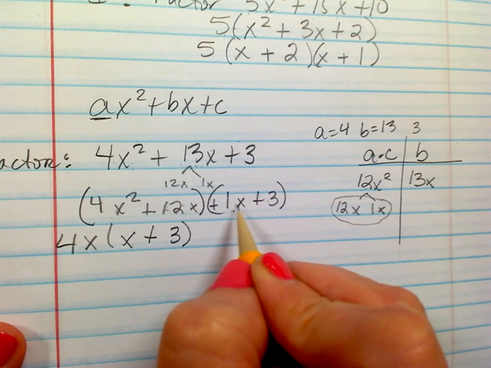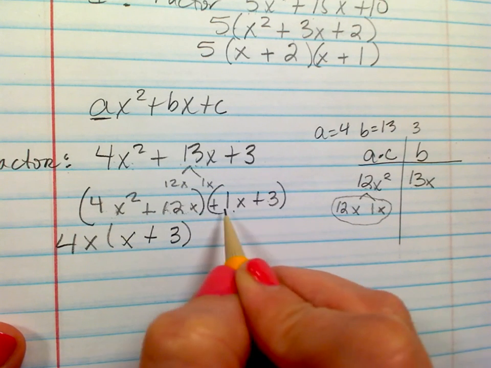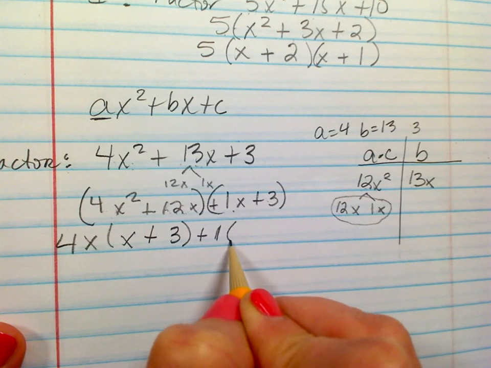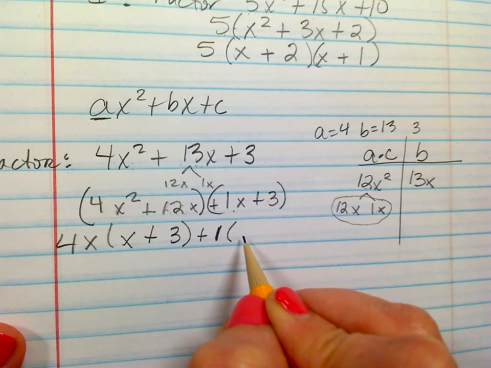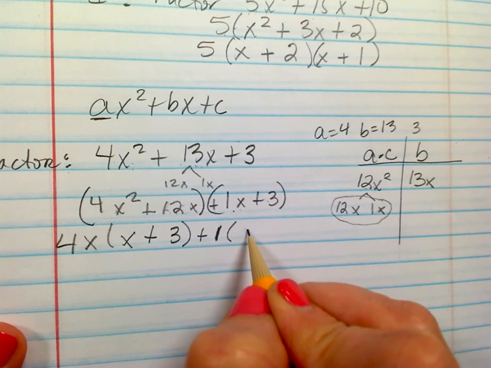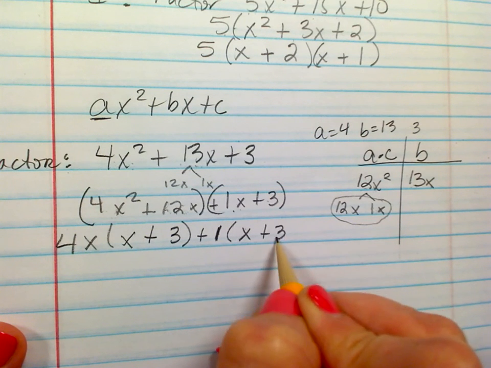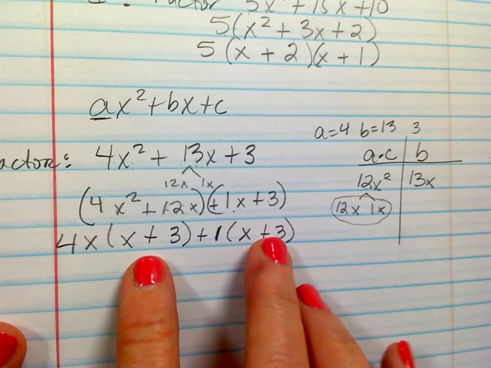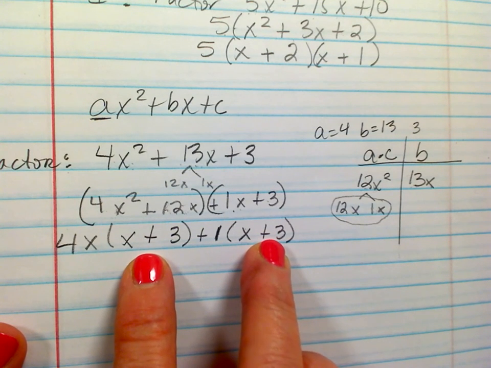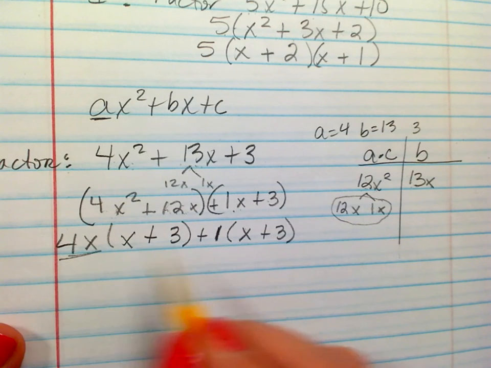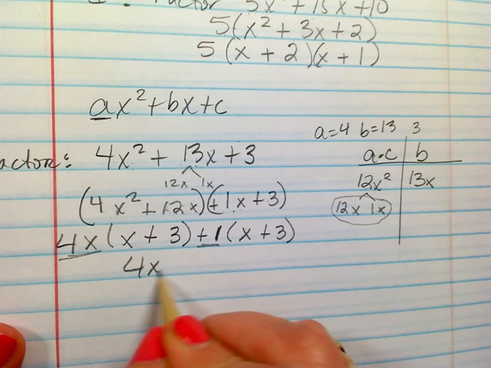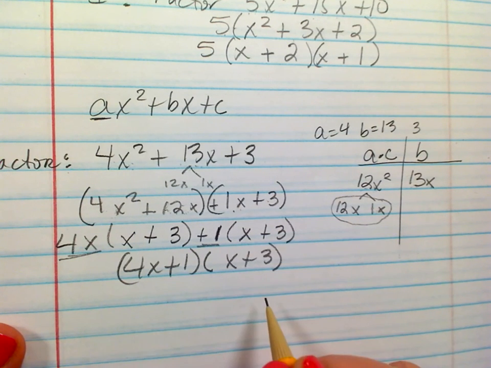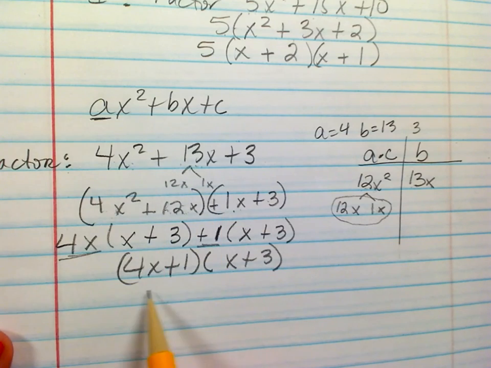And then here, 1x plus 3, well, there's nothing else that goes into both of these besides 1. So I am going to factor out a positive 1, and you'll see why in a second. But a positive 1 to where I still have x plus 3. Now, what do you notice about these two terms here? Notice this x plus 3 is the same, and that's what you want. So now that means I can do 4x plus 1 times x plus 3. So this just factored down to here.